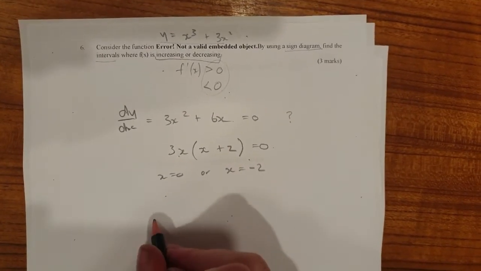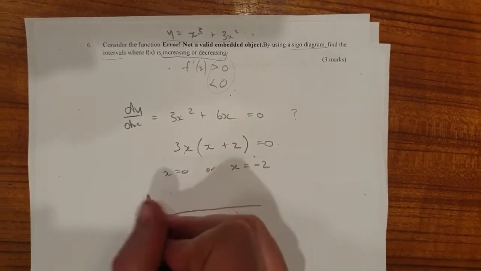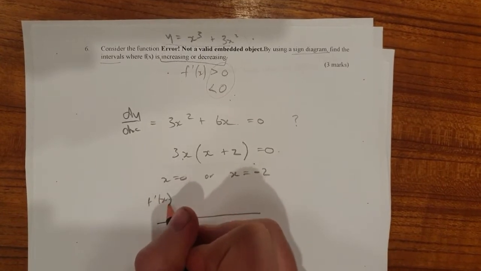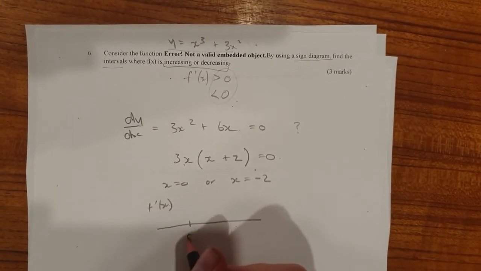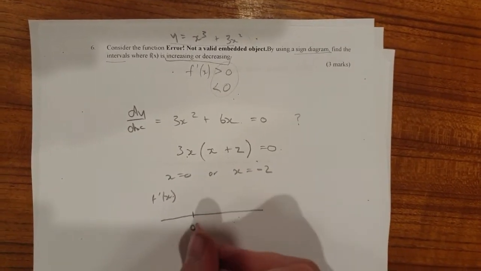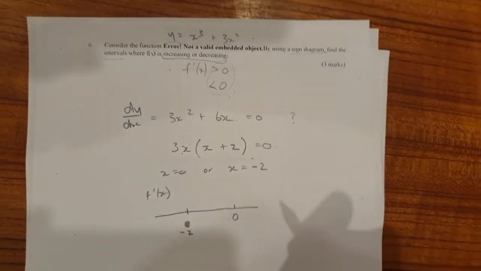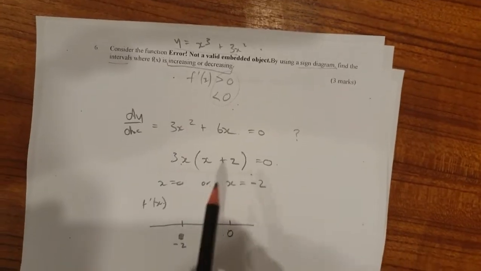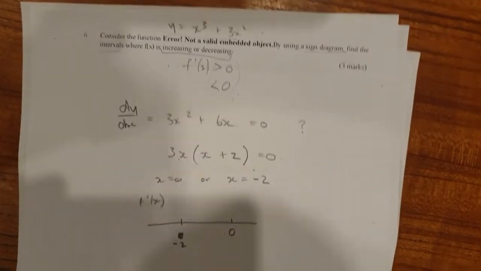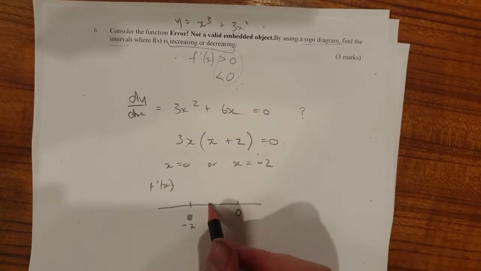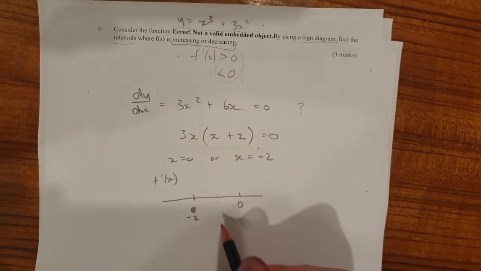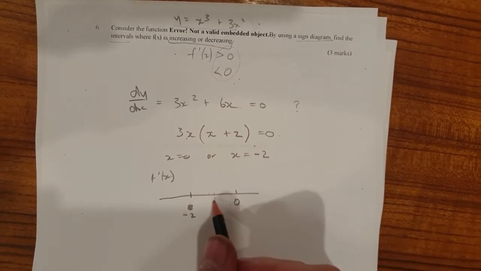Okay, so now I can do my sign diagram. This is a sign diagram of the derivative. So I'm going to mark on my points minus 2 and 0. And now I've just got to think about what's going on between those points. So I'm going to start with just looking at a point in here, say minus 1. You wouldn't normally write this on, but this is just what I'm thinking.